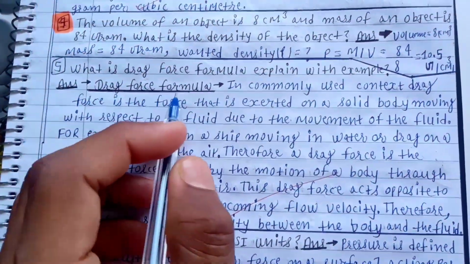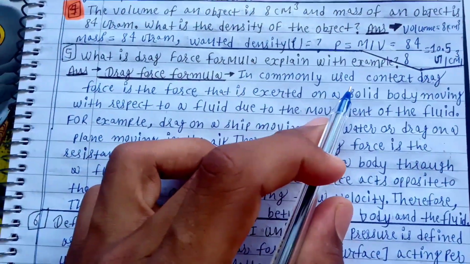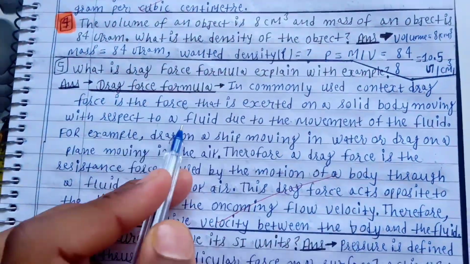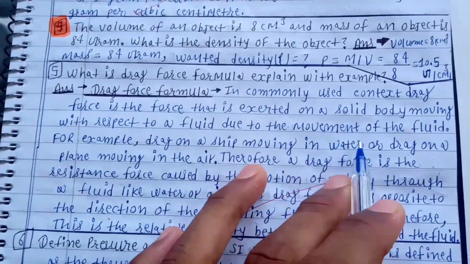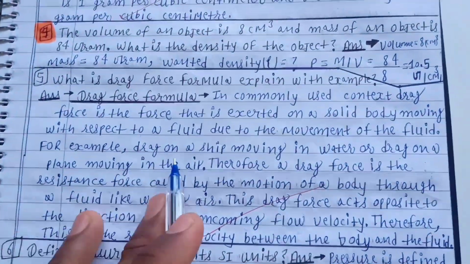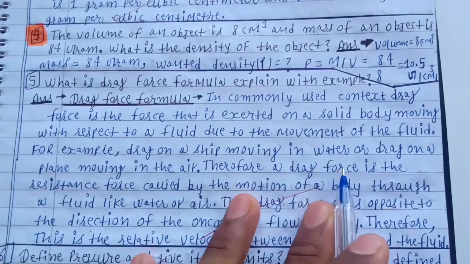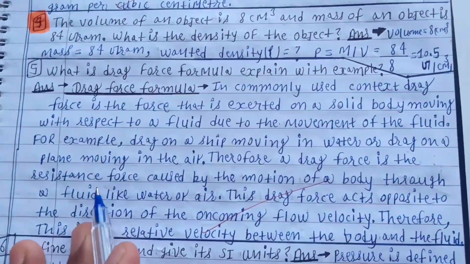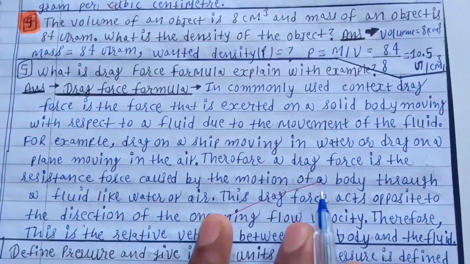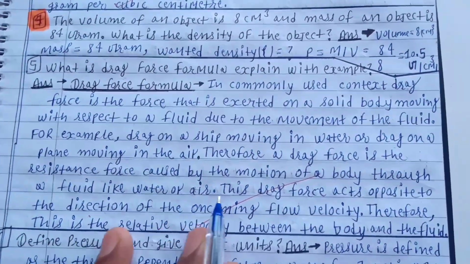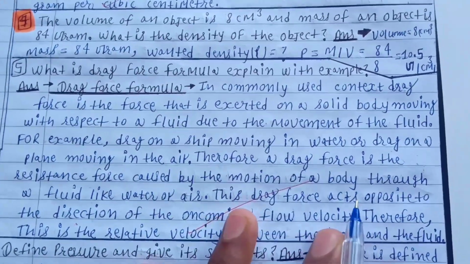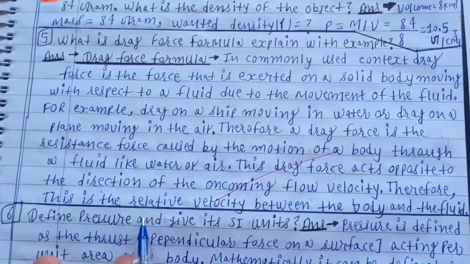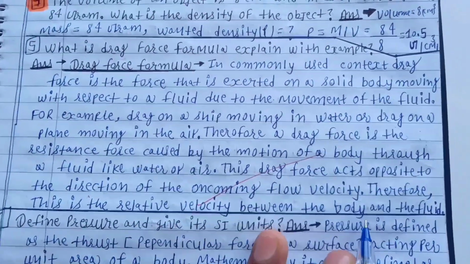So drag force formula. In commonly used contexts, drag force is the force that is exerted on a solid body moving with respect to a fluid due to the movement of the fluid. For example, drag on a ship moving in water or drag on a plane moving in the air. Therefore, a drag force is the resistance force caused by the motion of a body through a fluid like water or air. This drag force acts opposite to the direction of the oncoming flow velocity. Therefore, this is the relative velocity between the body and the fluid.